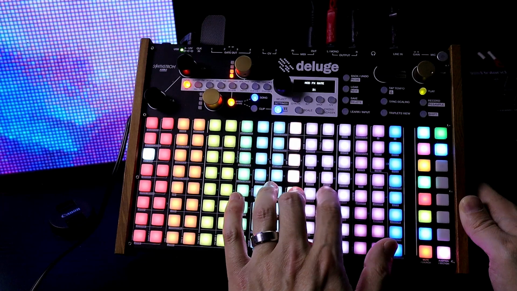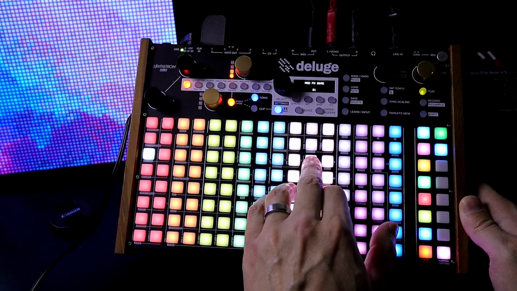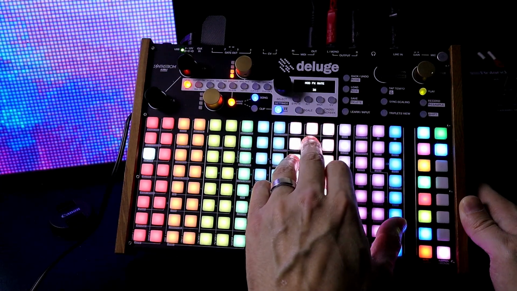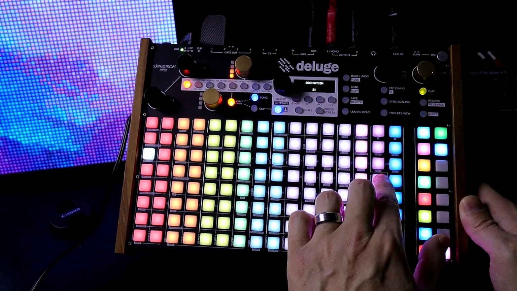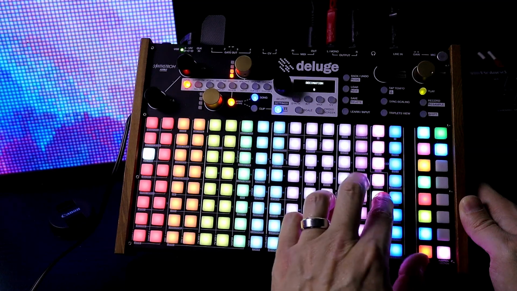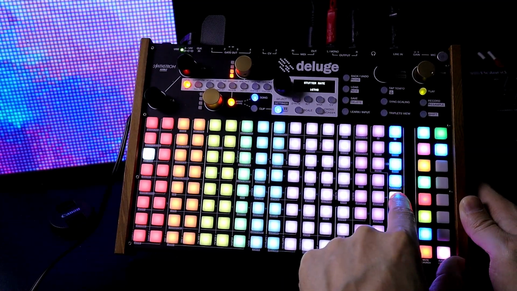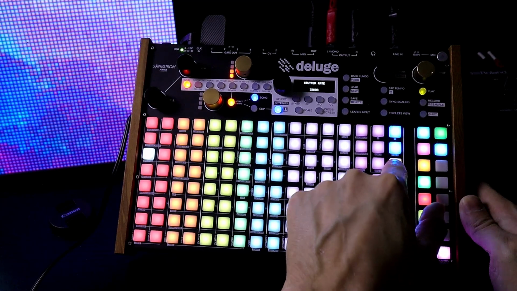And then we have the mod effects rate, so whatever it's set to. Depth, feedback, rate, decimation, bit crush. And we have stutter rate.